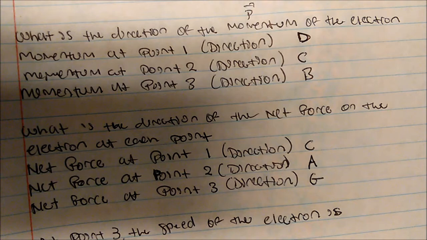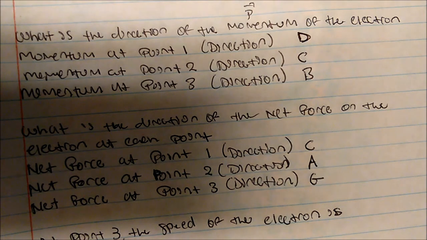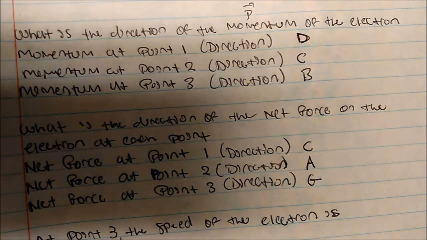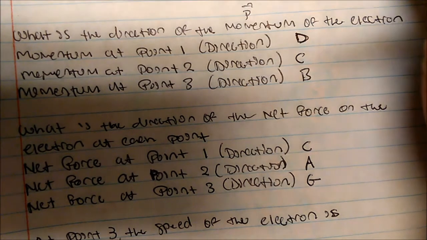So that's how we compare the momentum versus the direction of the net force. It's very important that we know this concept, because you might see a similar question on your exam. Maybe I'll ask one last question.